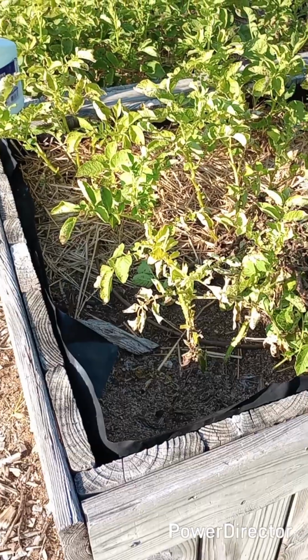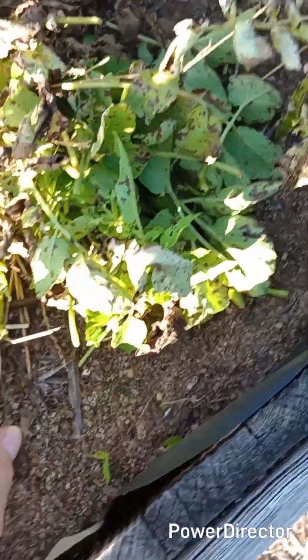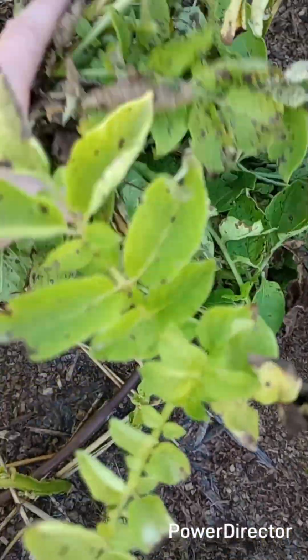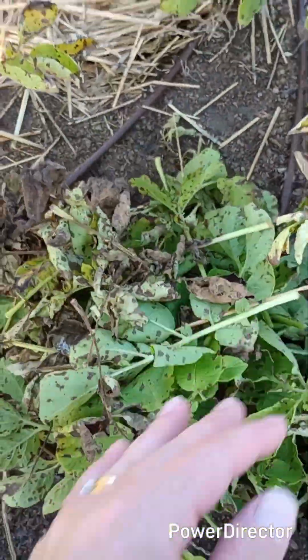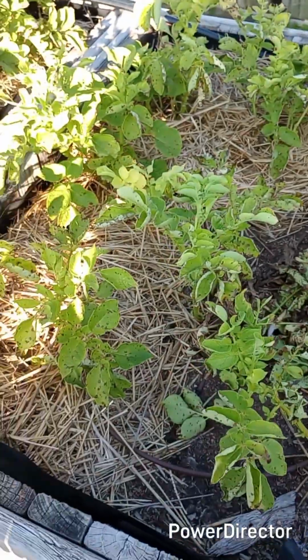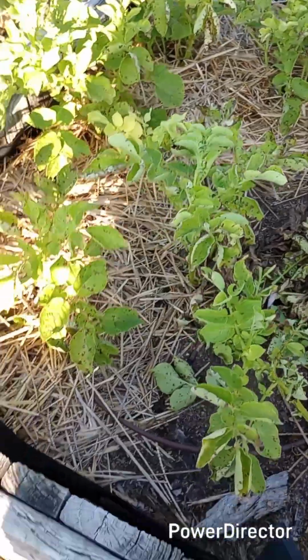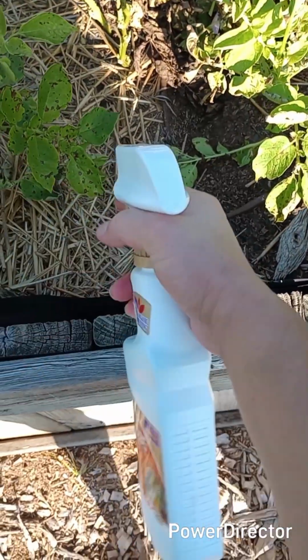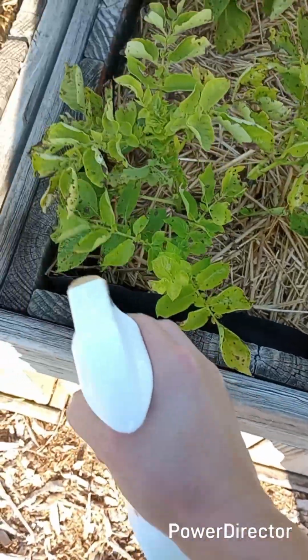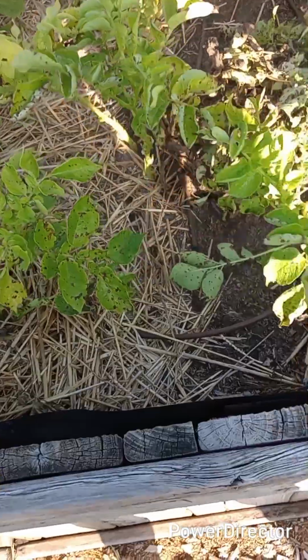Okay, I pruned this one bed here, and you can see, let me change the lighting here. There we go. I'll block the sun. You can see all of this is what I pruned off of just this one bed right here. So I increased the airflow and I pruned off all the completely dead stuff. Now I'm just going to spray with this copper fungicide. I'm going to spray it on the surface of the leaves as well as the underside of the leaves.